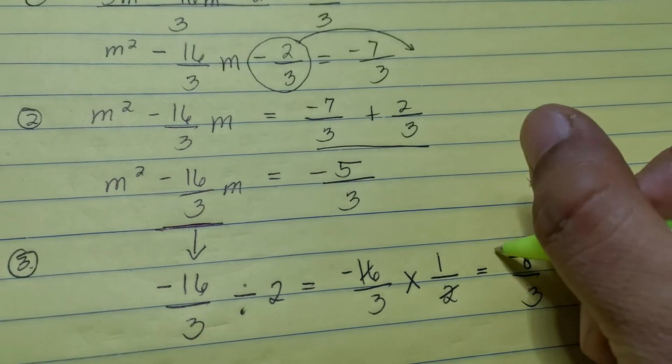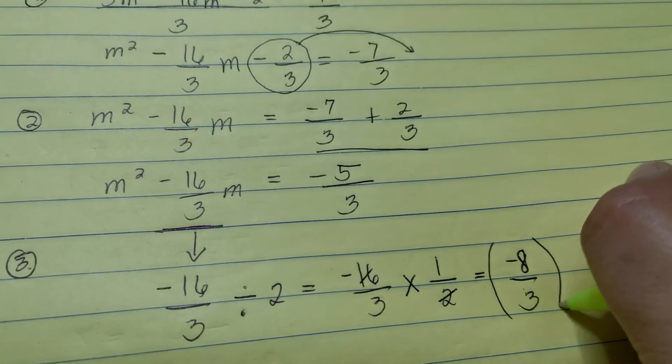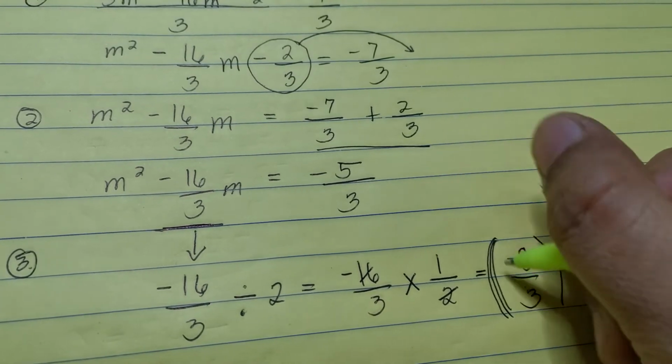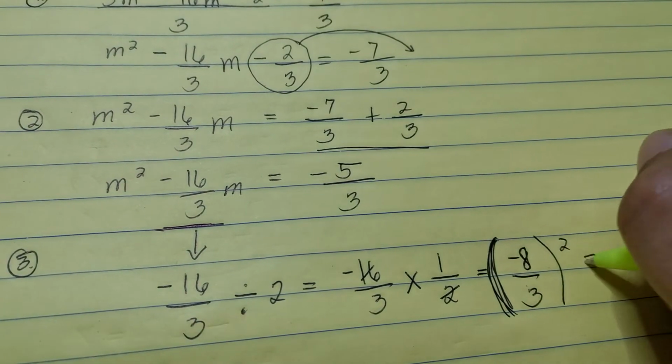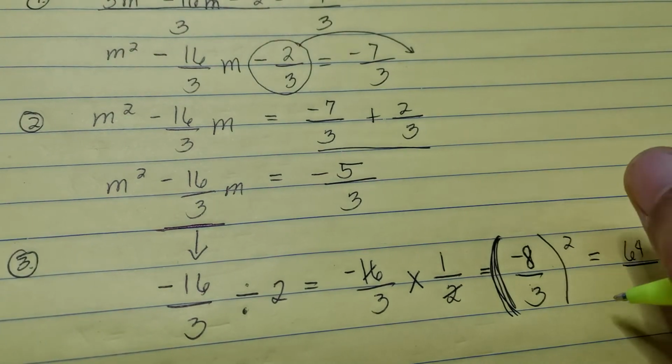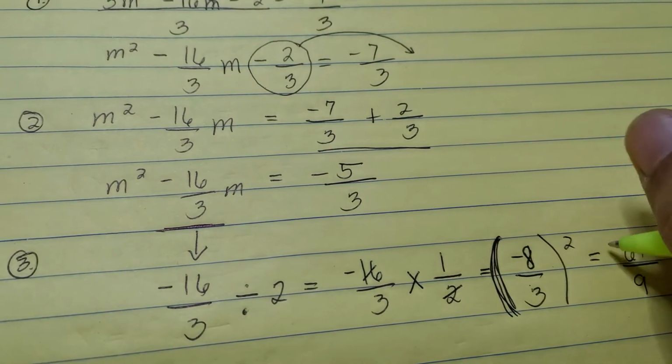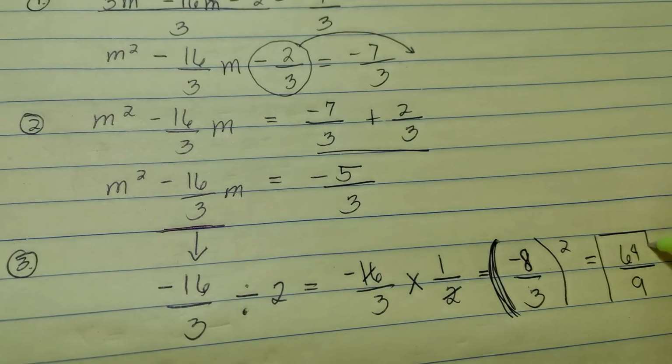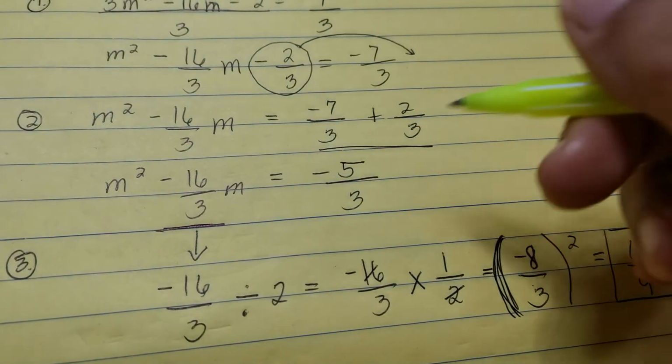After that, do not forget, we are going to square this. Negative 8 squared is 64, over 3 squared is 9. So this is now the number that will be added. Oops, I forgot.